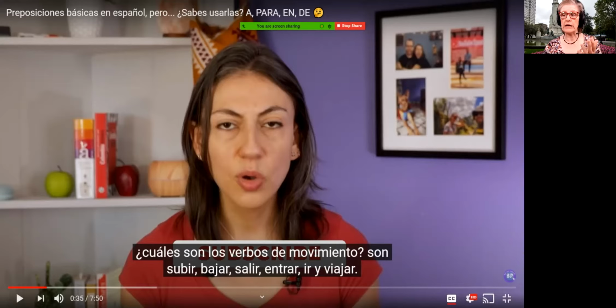When we're talking about getting around town, these are probably the best ones for a traveler to know, because these verbs here, subir, bajar, salir, entrar, ir, viajar, are used all the time when travelers talk about getting in and out of vehicles, going places, traveling, going in and out of buildings, that kind of thing. You know, coming and going. So that's why the focus is there. These are the most common if you're a traveler.